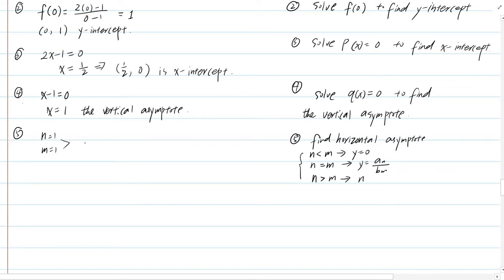So n equals m, which implies my horizontal asymptote is just going to be the ratio of the leading coefficients. Maybe I'll write it right here, just to remind you what the original was. Your leading coefficient for the numerator is 2. The leading coefficient for the denominator is 1. It just gives you 2. So y equals 2 is the horizontal asymptote.